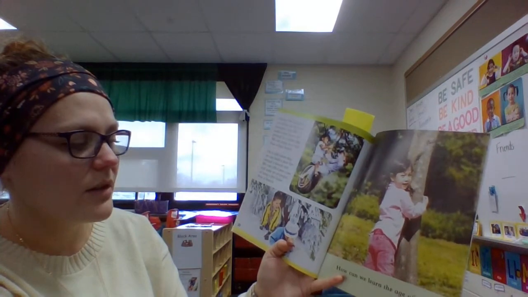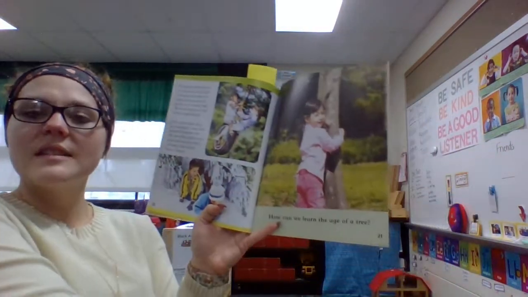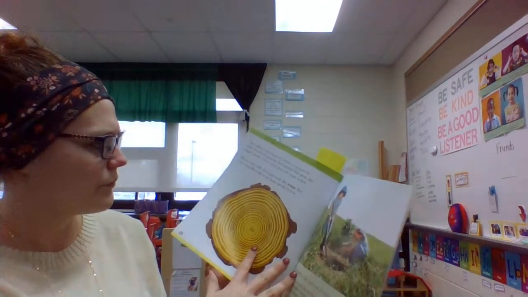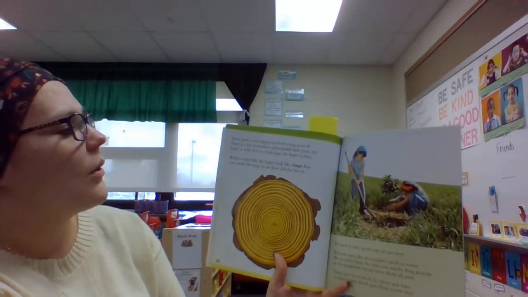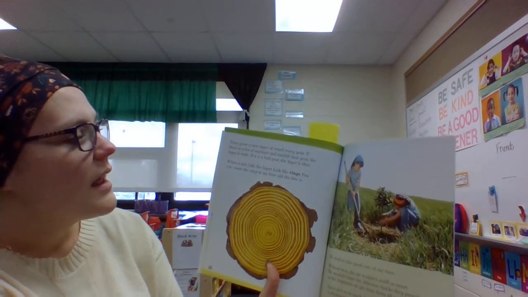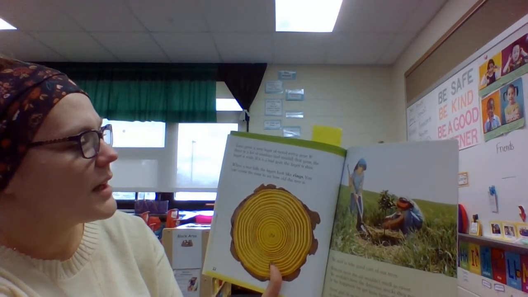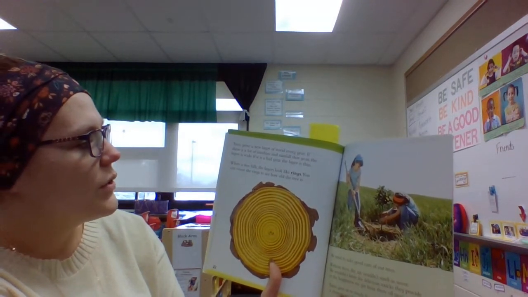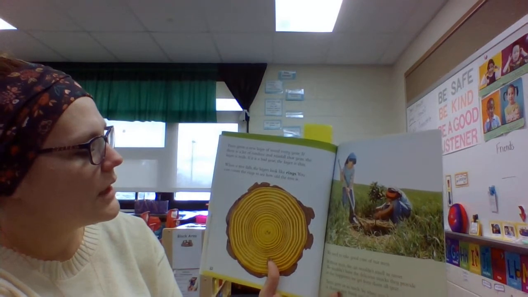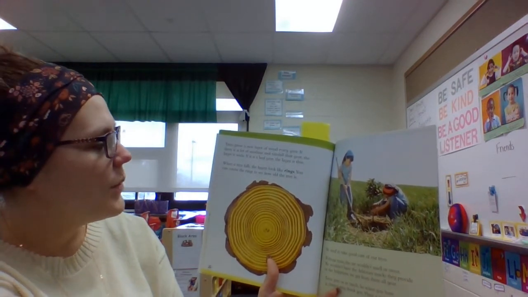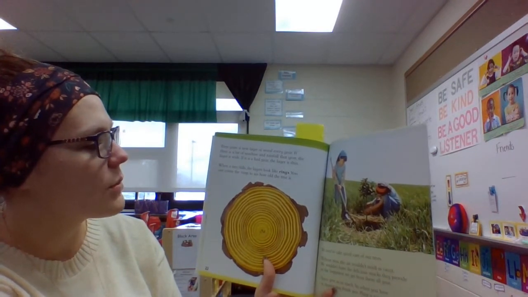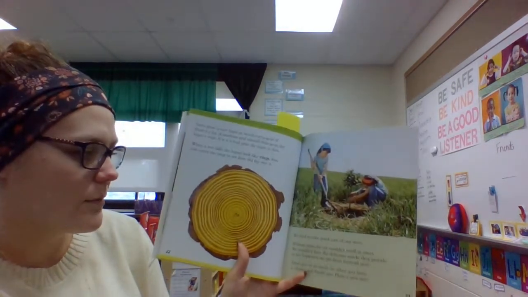How do we learn the age of a tree? Does anyone know how we learn how old a tree is? Trees grow a new layer of wood every year. If there is a lot of sunshine and rainfall that year, the layer is wide. If it is a bad year, the layer is thin. When a tree falls, the layers look like rings. You can count the rings to see how old a tree is.